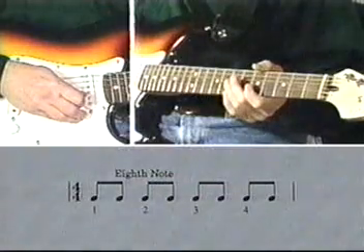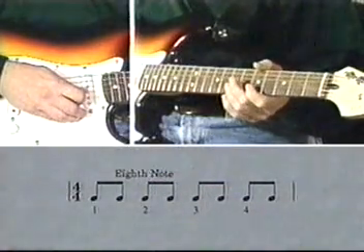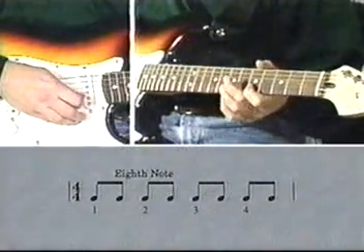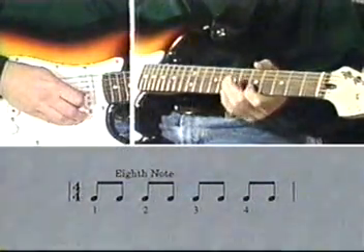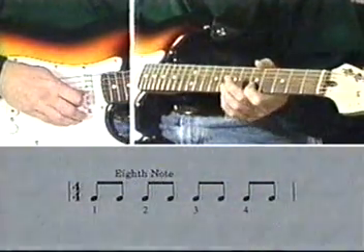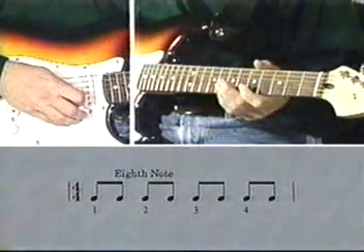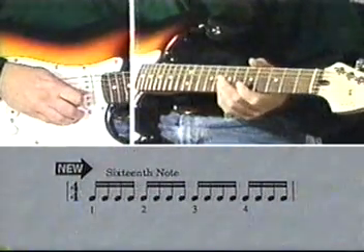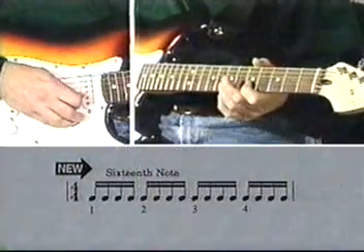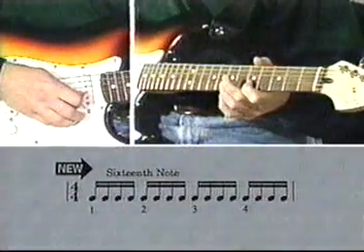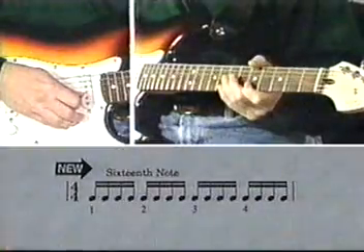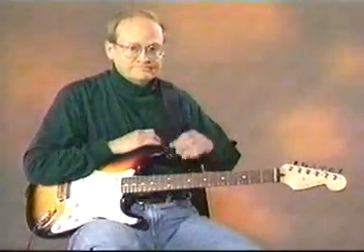Eighth notes are like quarter notes connected by a stem, and they get half the value of a quarter note. Here are how eighth notes go. Remember, a quarter note would go, eighth note. Now we have 16th notes, and you'll see some of these in the solos that are coming up. A 16th note goes like this. You go 1, 2, 3, 4, 1, 2, 3, 4. Those are 16th notes. Those are the basic note values.